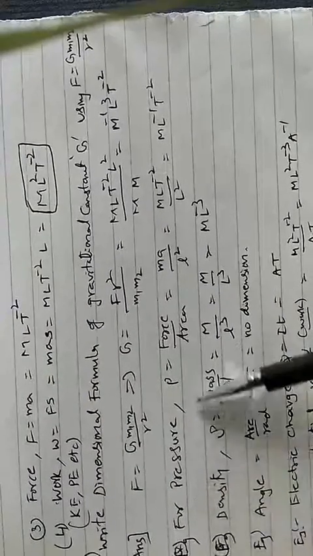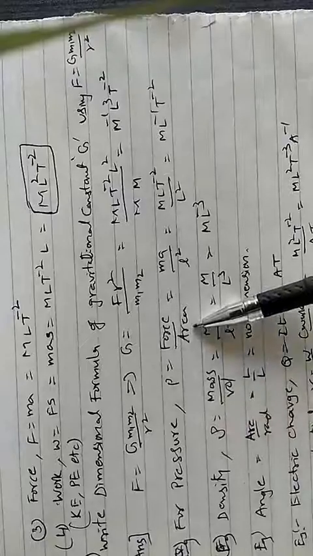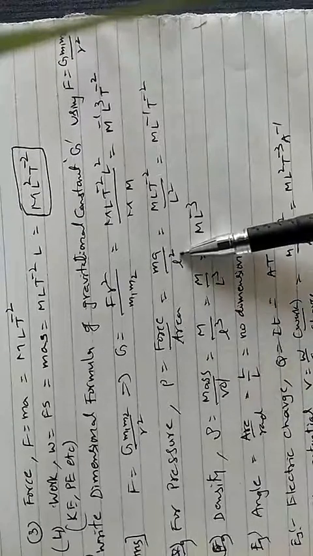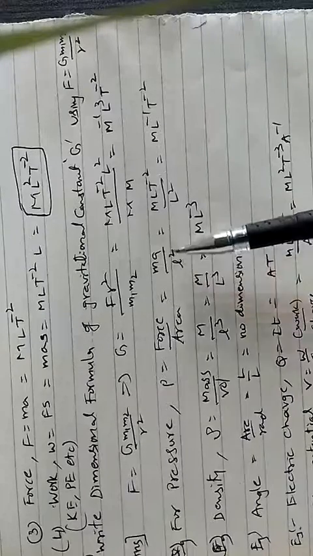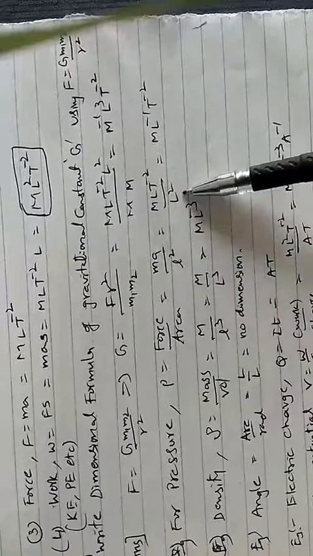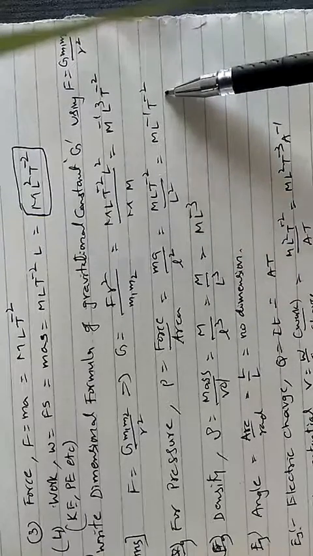Similarly, pressure dimensional formula. Pressure is equal to force upon area. You must know this formula. We have come across this in lower class. Force upon area. Force dimensional formula is MA. Area is measured in L square, length into length. So for M, I have written M. A is L T power minus 2, over L square. Simplify, you will get this one here.